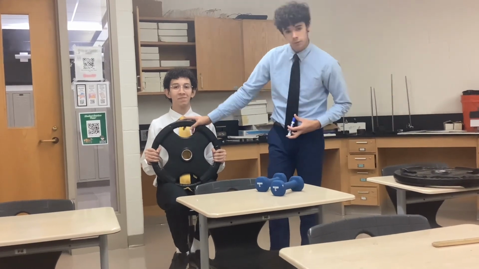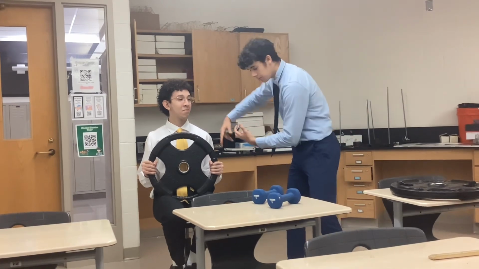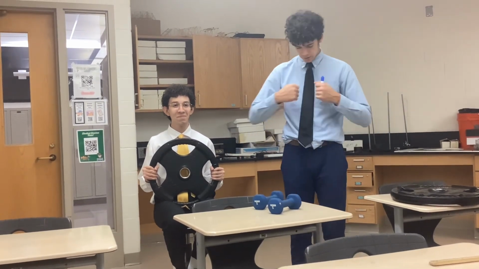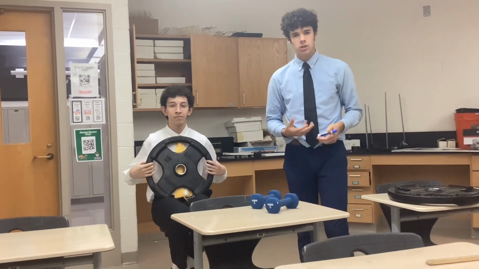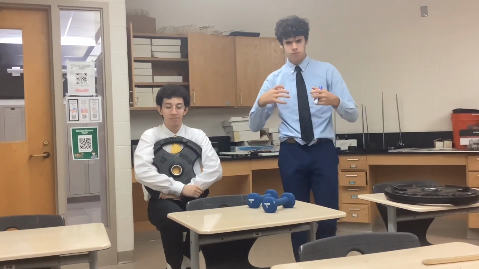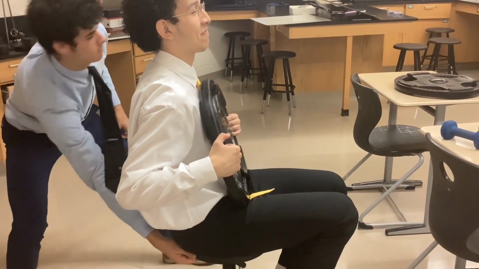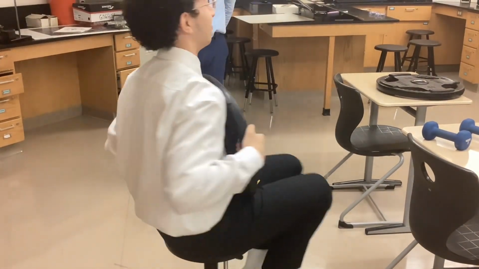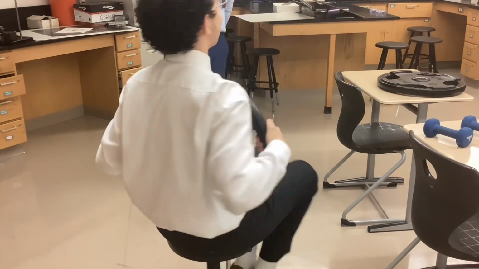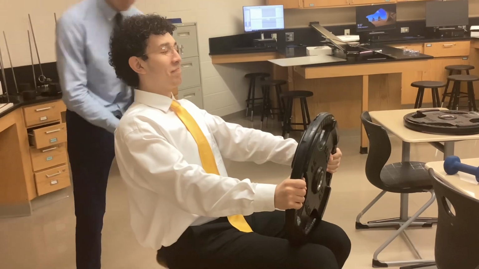He's carrying a 45-pound weight. However, what we're going to change is we're going to spin him around, and first he's going to keep the weight tucked in, and then he's going to extend the weight. And we're going to see how his speed differs based on how far he extends the weight from his body. Here's the example of the close. Ready, Alex? This is the example with it farther extended from his body.